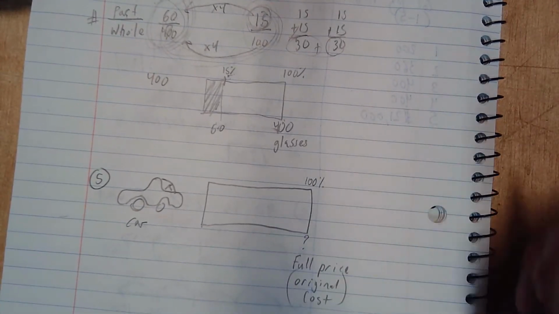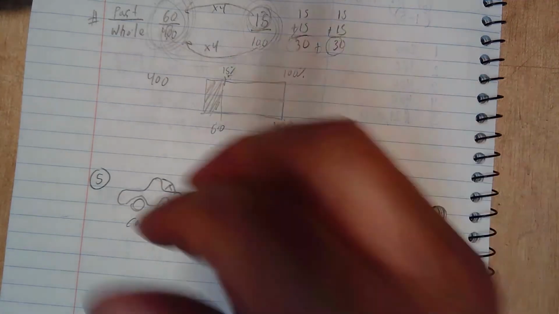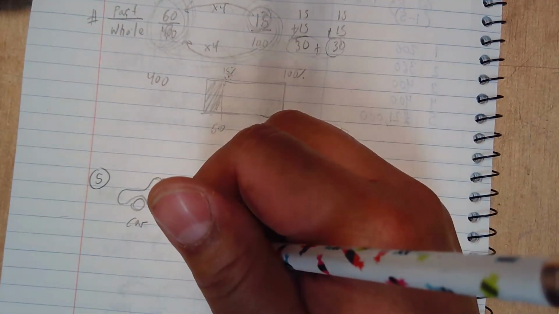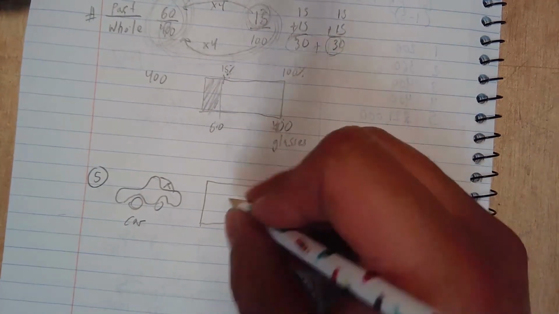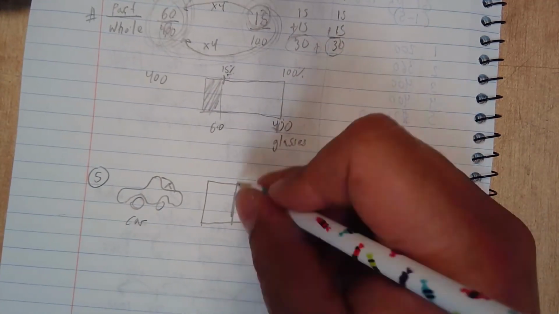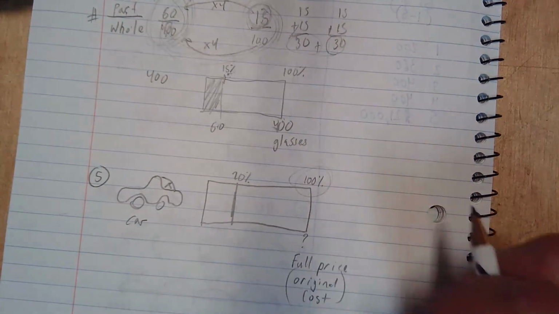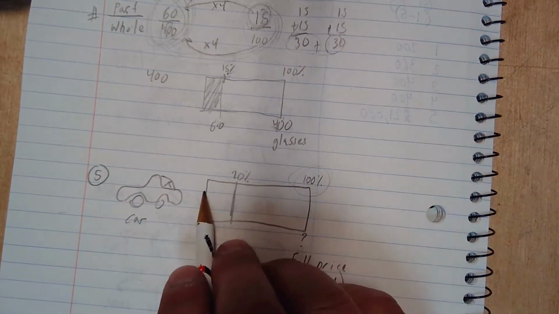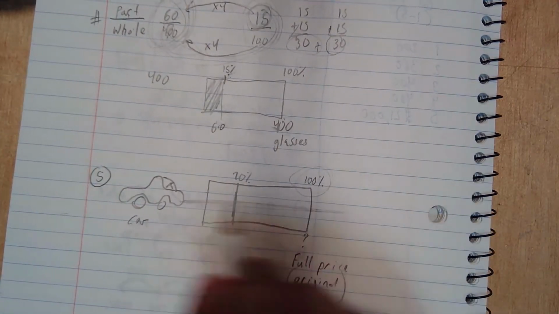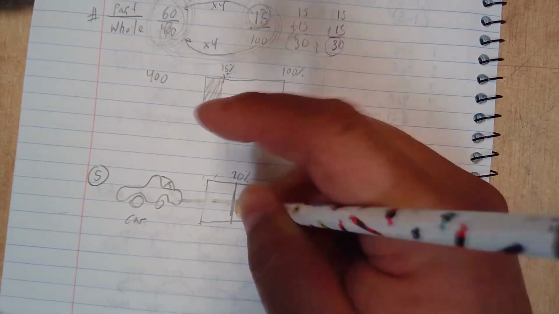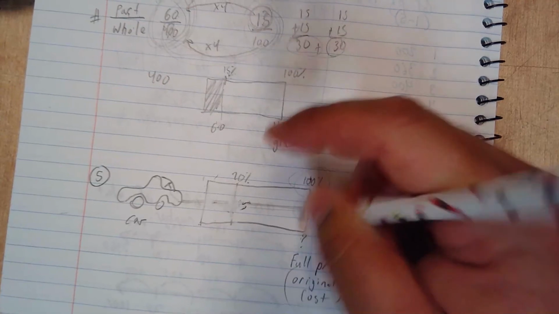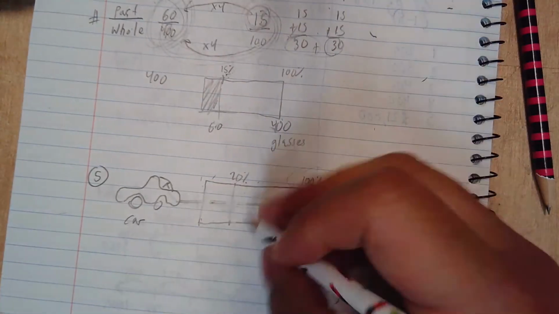But we do know that it loses 20%. 20% of this. And if you notice, I'm kind of drawing a double number line. If I were to erase this, this, and this, you have two number lines.